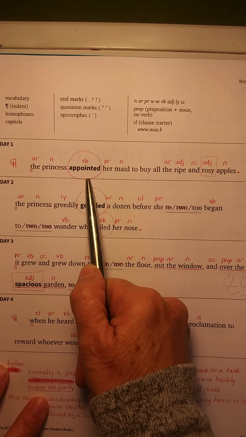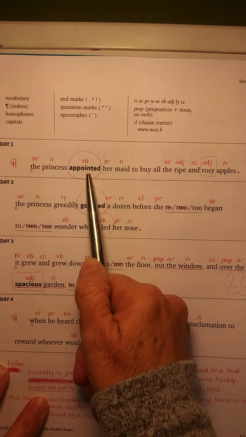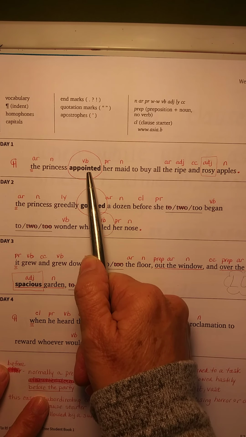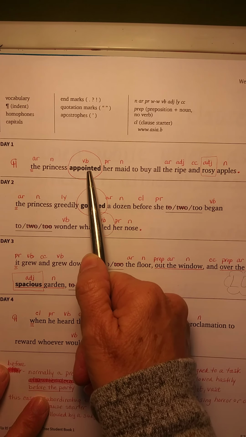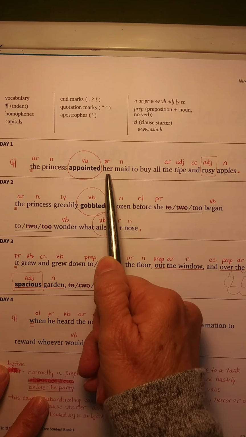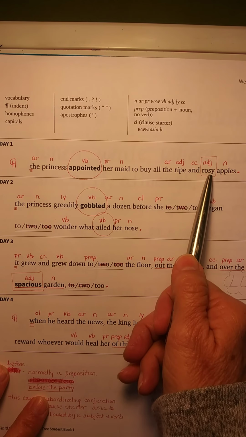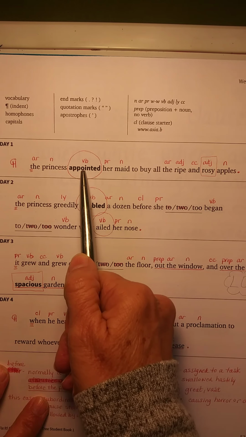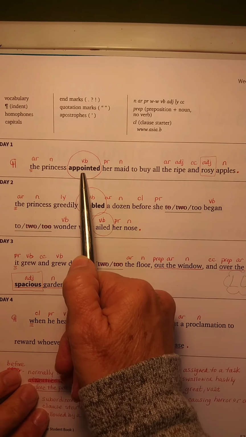You don't have to circle this on your paper. But the reason I did is because I want to point out that it's a strong verb. The author could have said, the princess made her maid, or told her maid, to go buy all the ripe and rosy apples. But he used the word appointed, and that makes it a little more interesting.